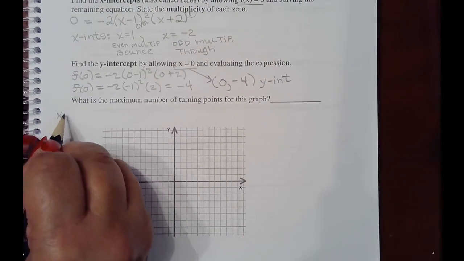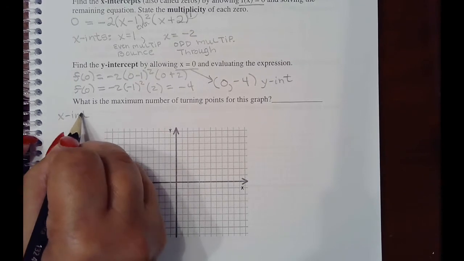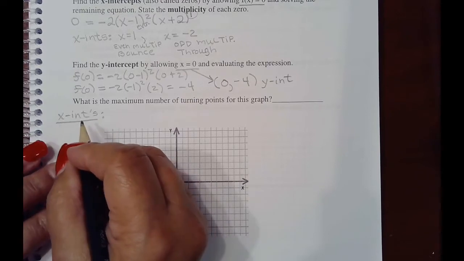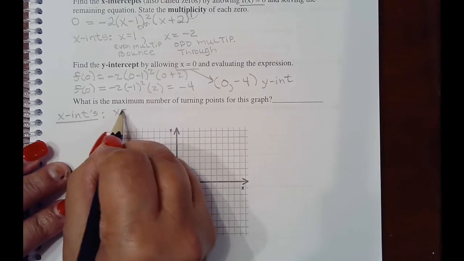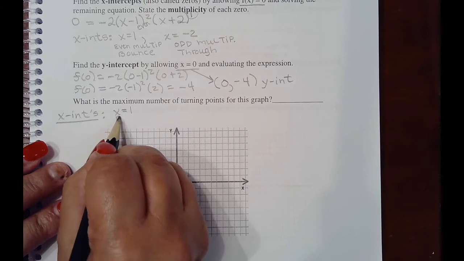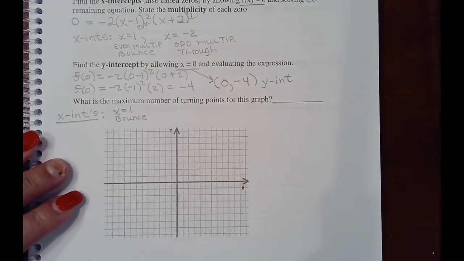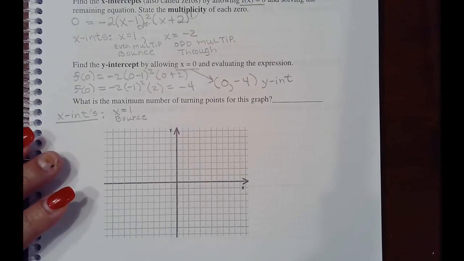Okay, your x-intercepts, and you can just be looking at what you did above. You don't have to keep writing it. The x-intercepts, one more time, are x equal to 1, and we are going to bounce off that point, or just graze the x-intercept and bounce right off of it.